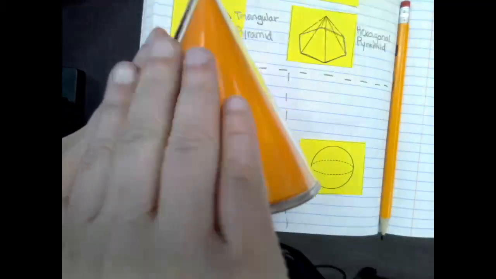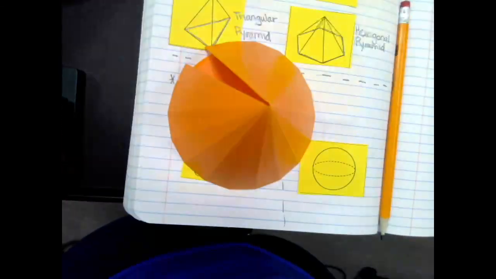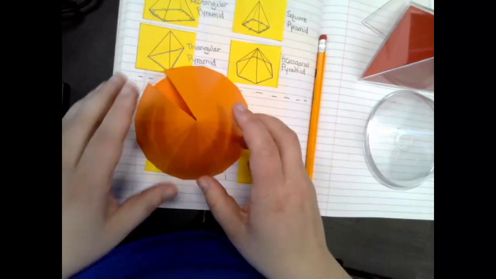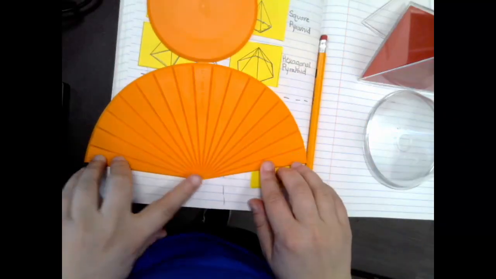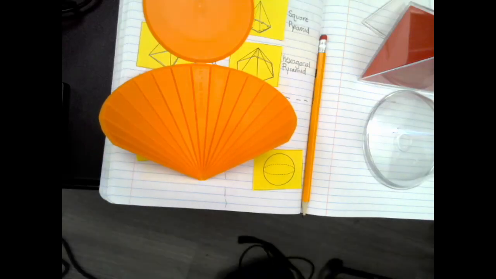But this triangle's really rounded. It's rounding out. There's no straight sides to it. So it's kind of goofy when you open it. So the bottom's a circle. When you open it, this turns into almost a half circle. It's like a shell. It looks like a fan.